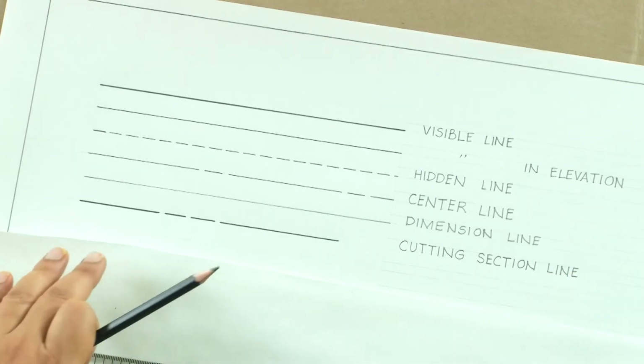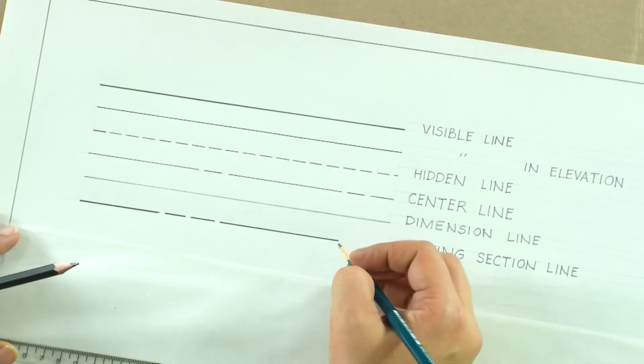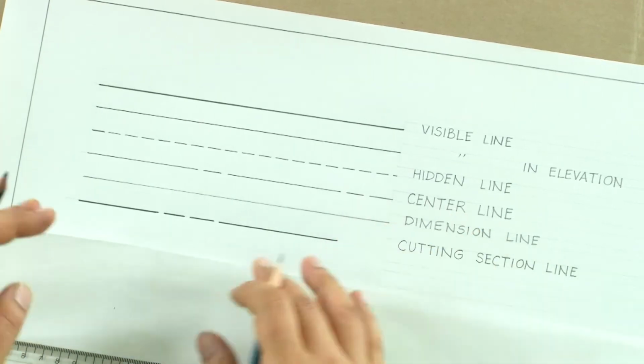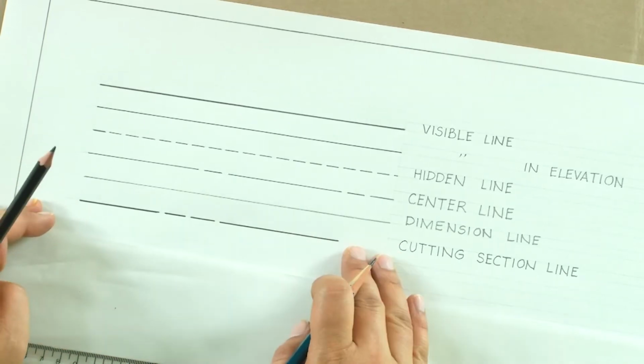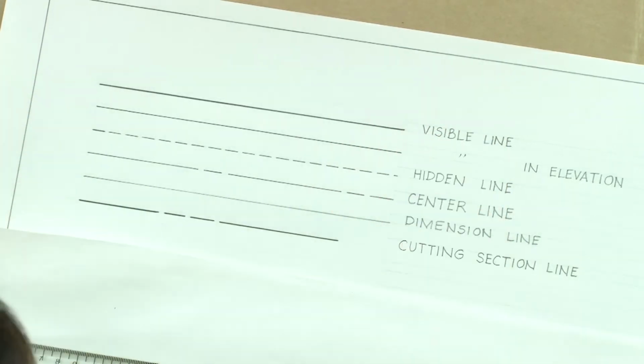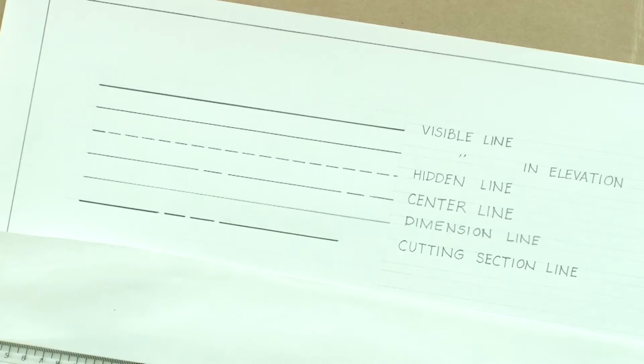And often you would find in drawings that it is marked with an arrow. So, when the object is cut at this particular plane, which side you are seeing in the drawing is also marked here.